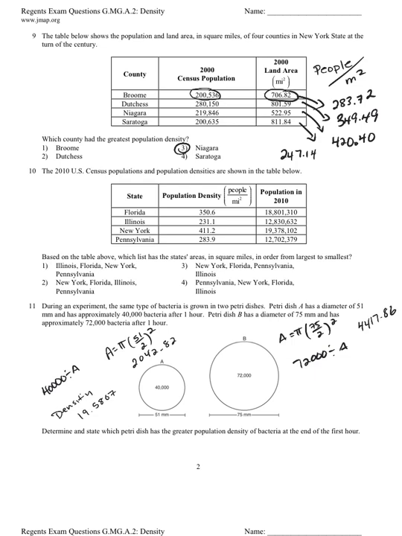And then I did 72,000 divided by that, and I captured that answer. And so that came out to be a density of 16.297, etc. So determine and state which Petri dish has the greater population.